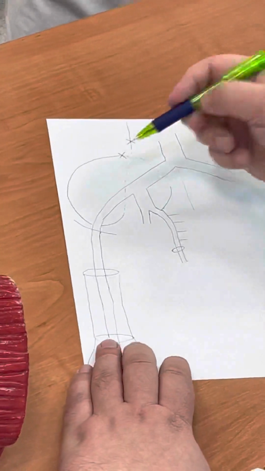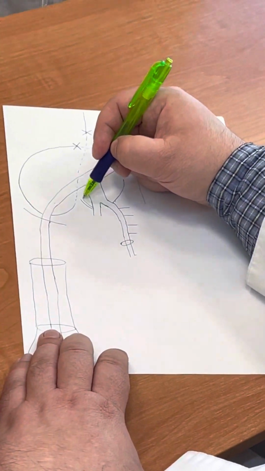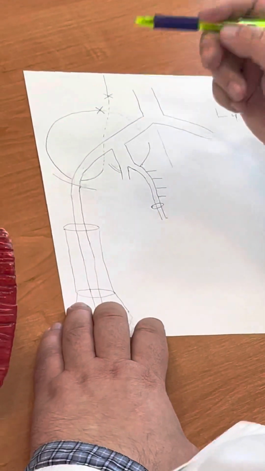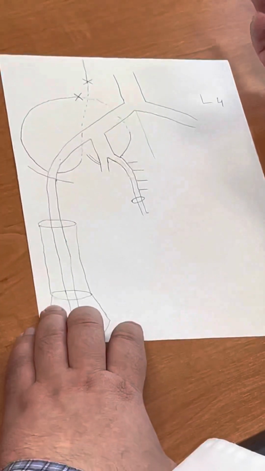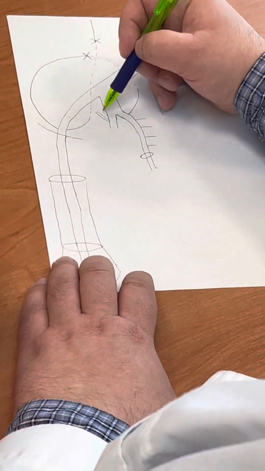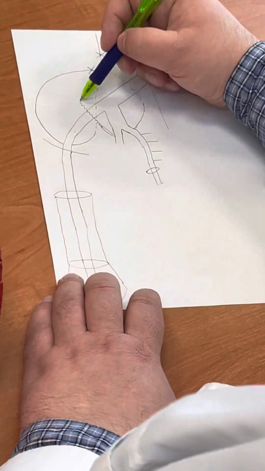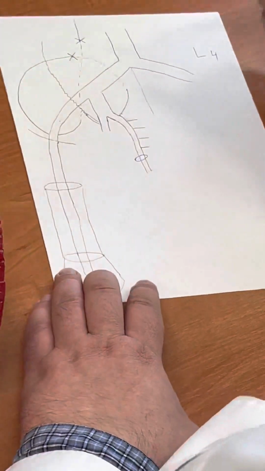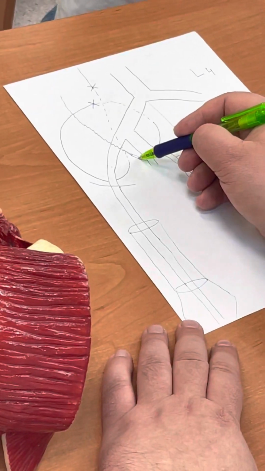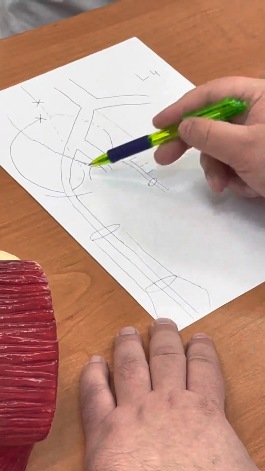The main branch from the anterior trunk is the umbilical artery, arteria umbilicalis, but this artery conducts blood only in the fetus, because it continues to the umbilical ring and then to the umbilical cord and brings blood to the placenta. In adults, this artery is present only at the beginning, and then it is replaced with connective tissue and makes a ligament, ligamentum umbilicalis medialis.